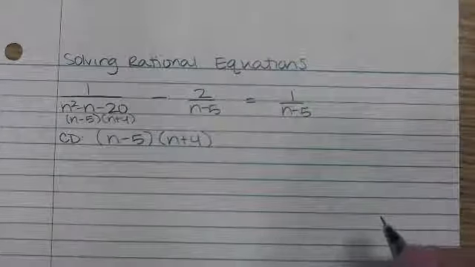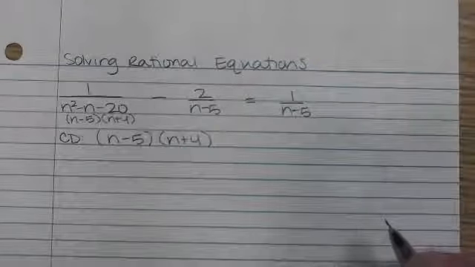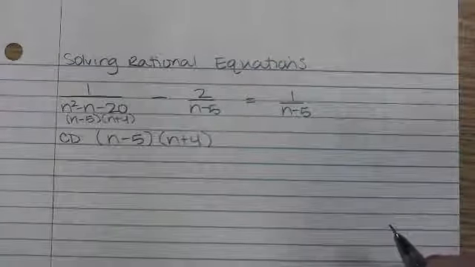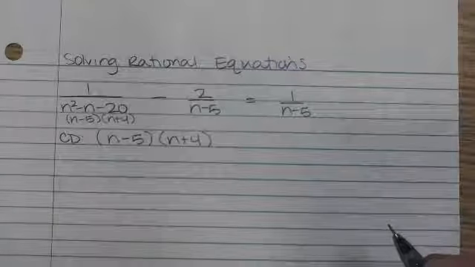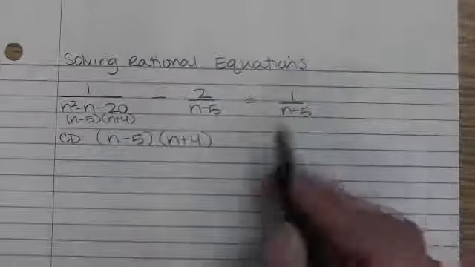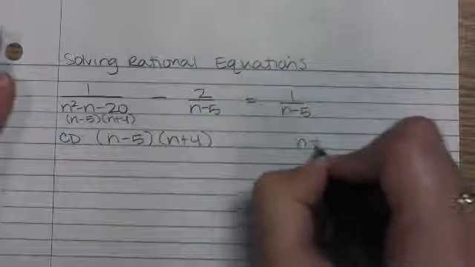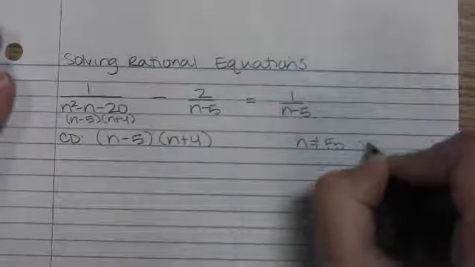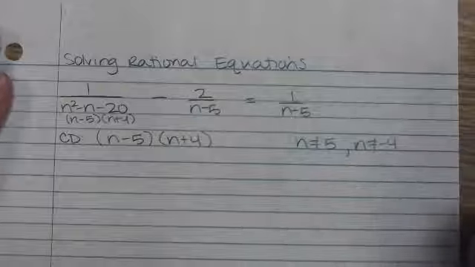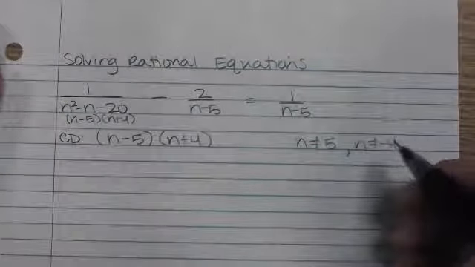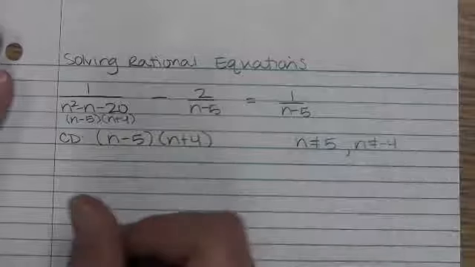Now, when we look at solving rational equations, we are going to have specific values that the equation cannot equal, going back to that idea of domain, because it would make the bottom of the fraction equal 0 in the original problem. So if we look at this problem right here, automatically we know that n cannot be 5 and n cannot be negative 4. So once I finish the problem, so long as I do not have those two as an answer, then I know my answer is valid.